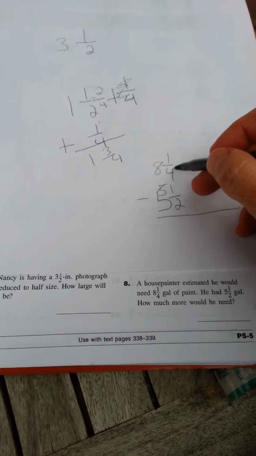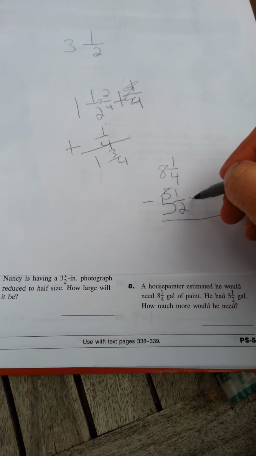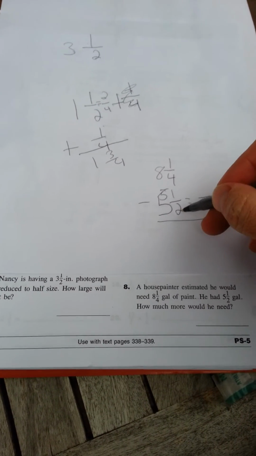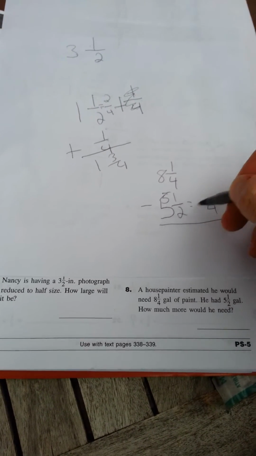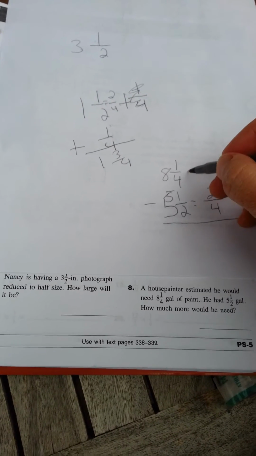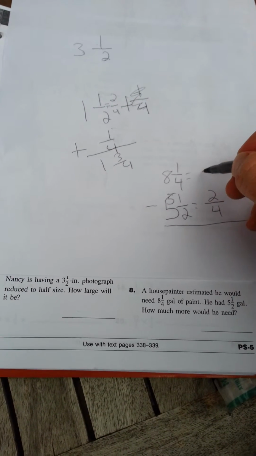And look at this. We can already tell we're going to need a common denominator. You know that's going to need to be 4. So how do we change that to 4? So it becomes 2/4. And look, we're going to have to borrow again.